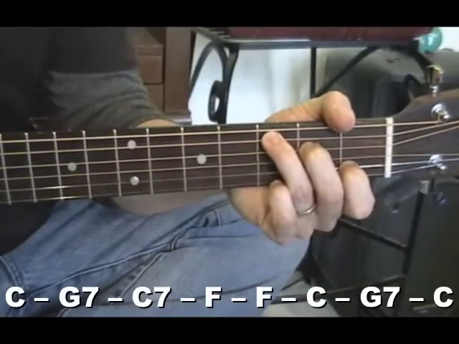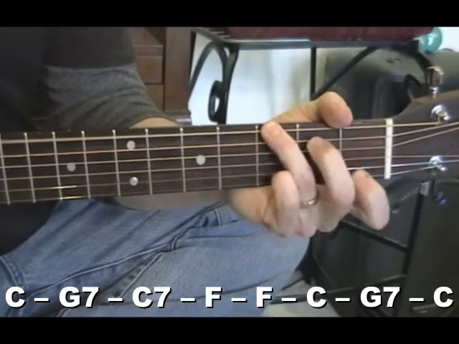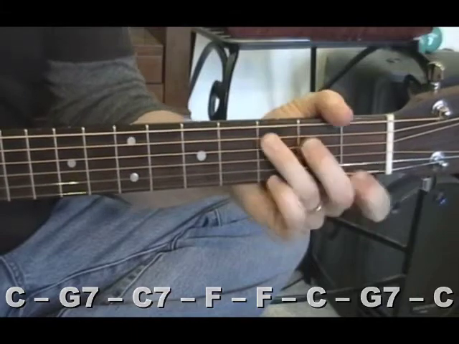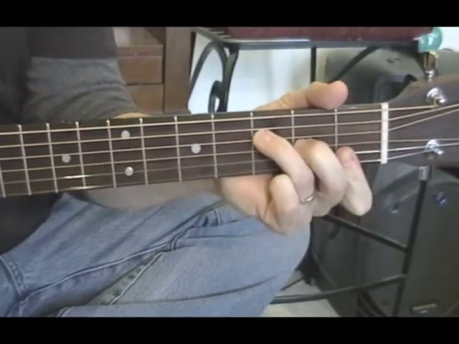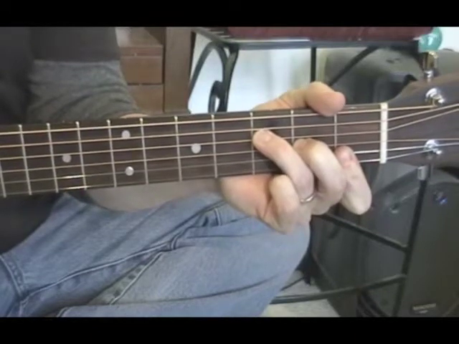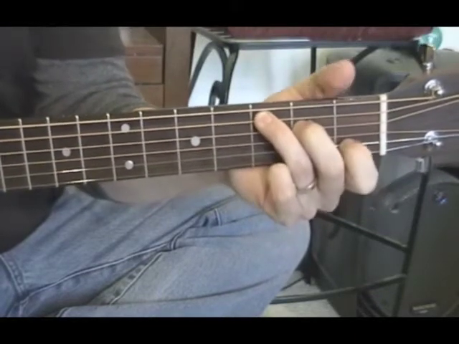See if you can study that under your hands and see how that makes the progression less ordinary. Check it out. Now C dominant 7. Now back to regular C major.